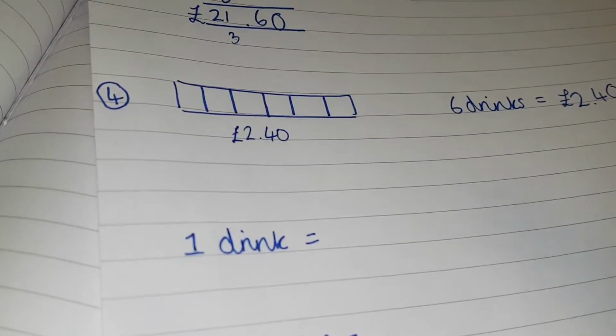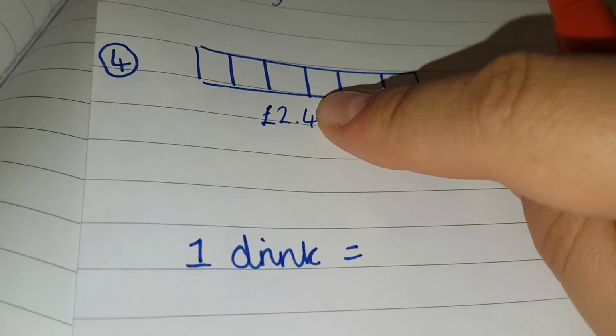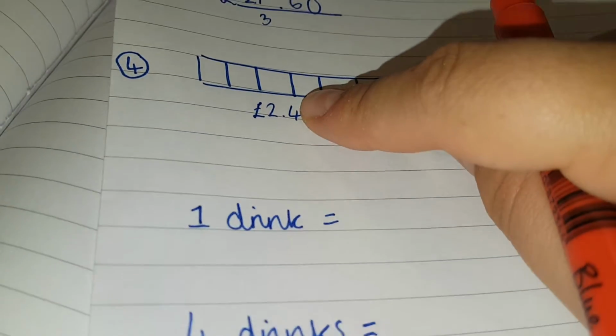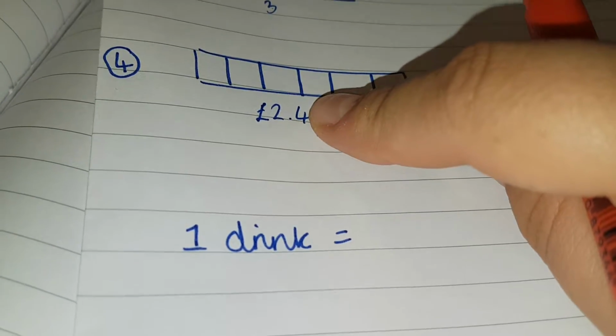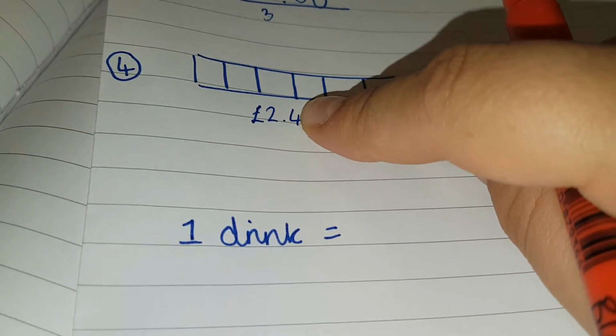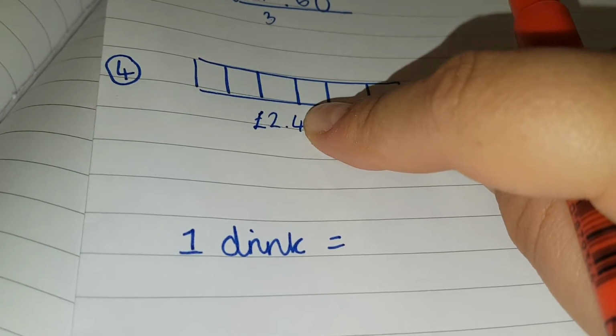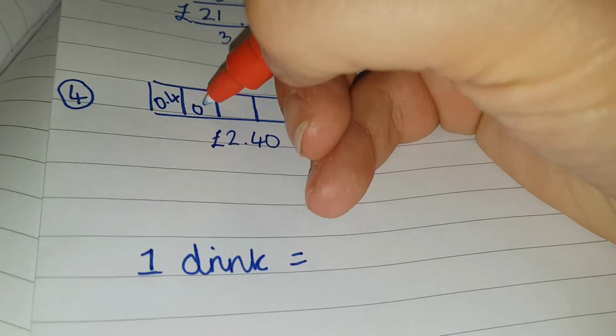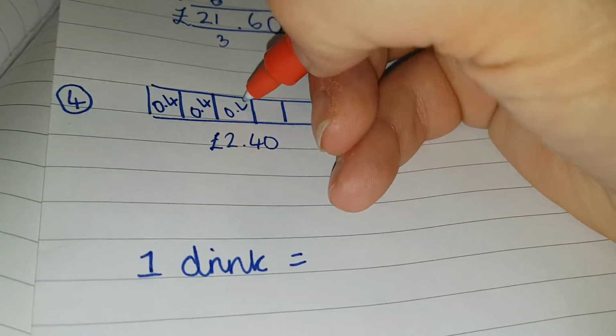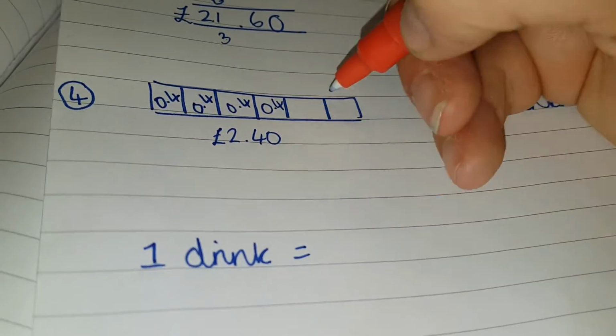by 6. Now I've spotted that 24 is a multiple of 6. 6 times 4 is 24, so therefore 2.4 divided by 6 will be 0.4. So each drink is 0.4 or 40 pence.